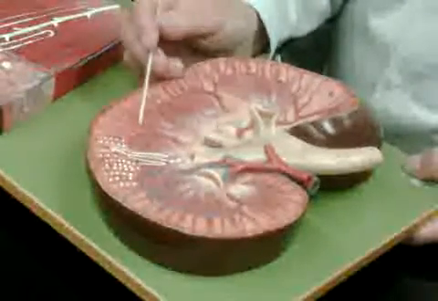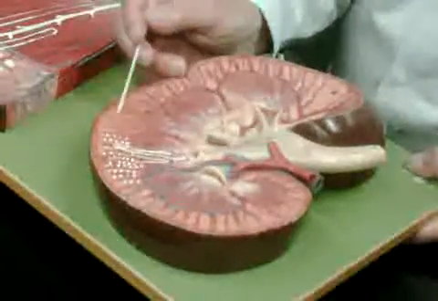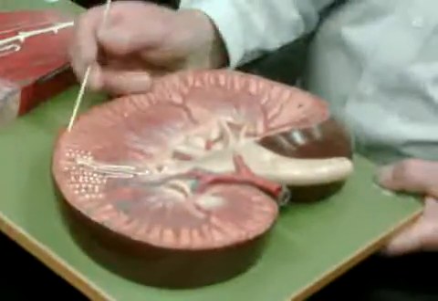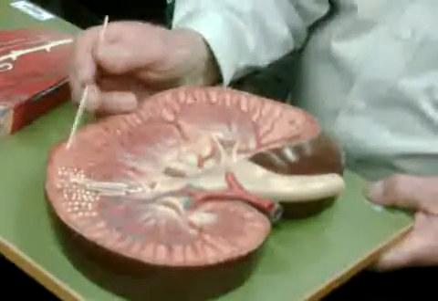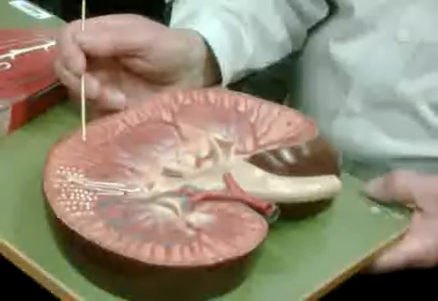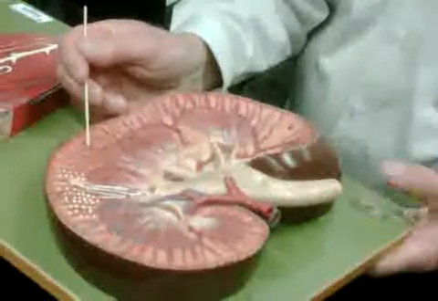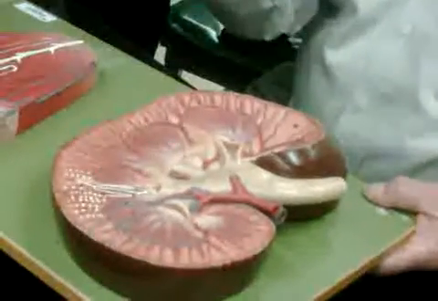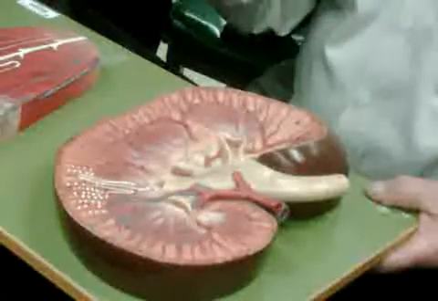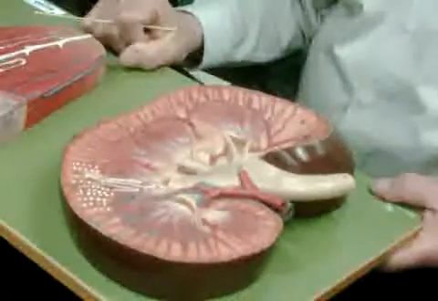Okay, now the arcuate arteries, notice they give rise to these smaller arteries which come up here and move up through the cortex. And those are called the interlobular arteries. So you have to make sure you spell interlobar and interlobular correctly.